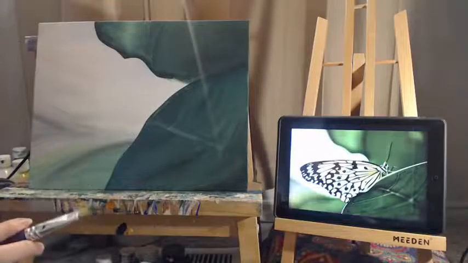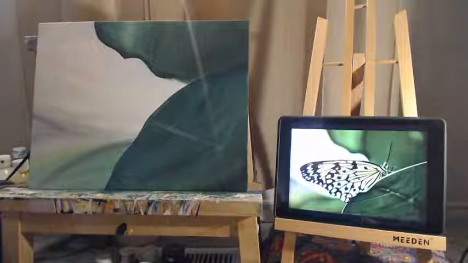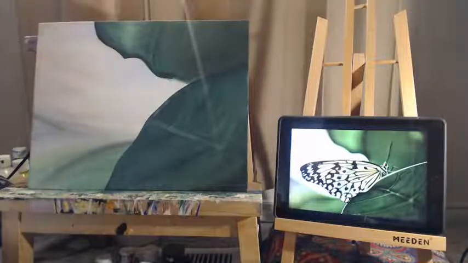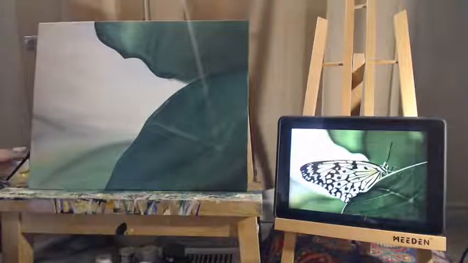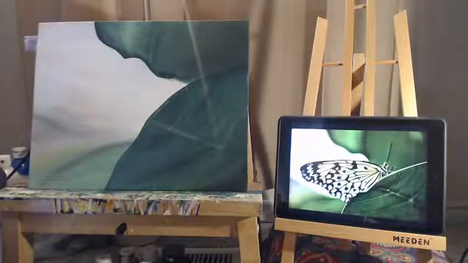I think I'm gonna move to my medium brush now, just so I have a bit more precision. And I need more of what? I need more yellow, because my yellow's almost out.